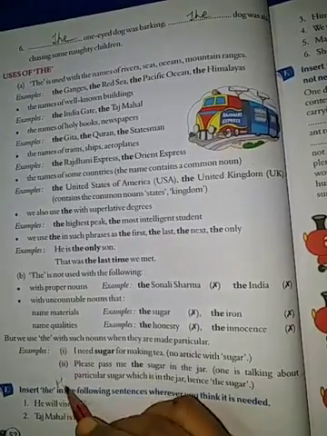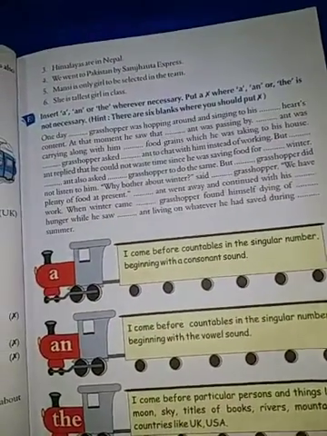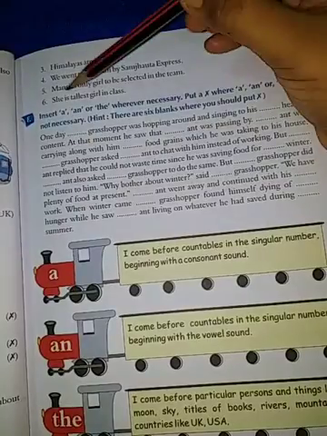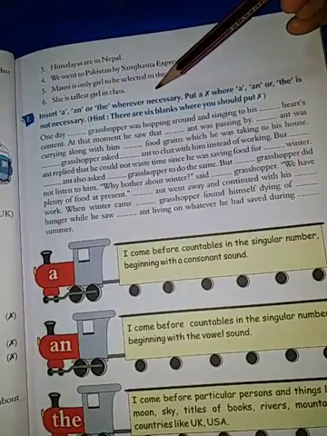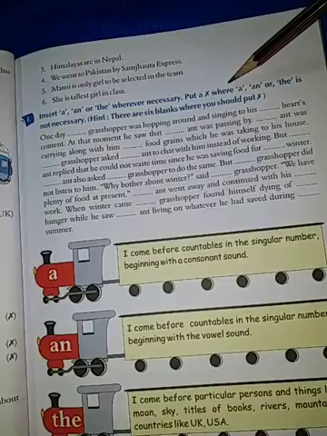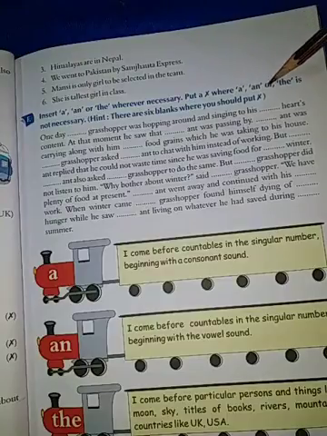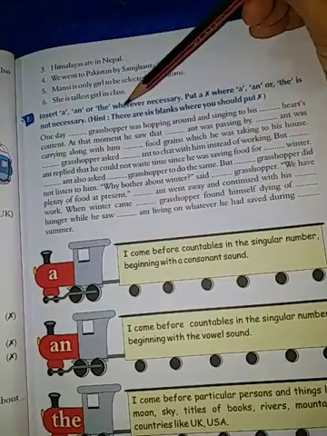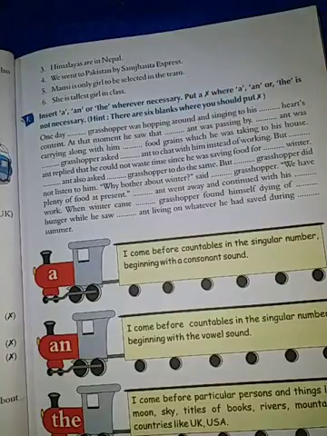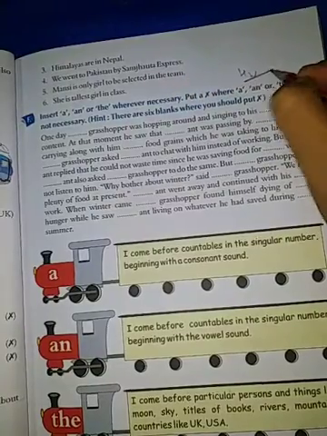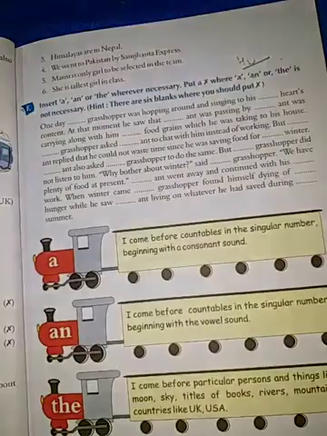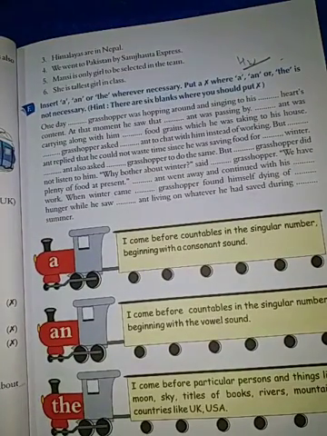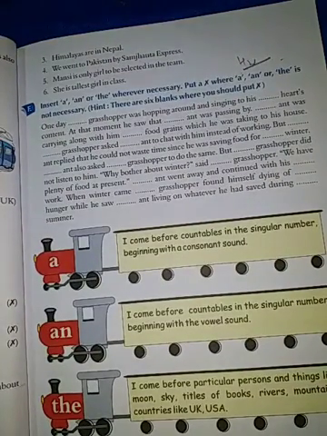Insert the in the following sentence wherever you think it is needed. This exercise you have to do by yourself. One is for your assignment. Insert a and the wherever it's necessary. Put a cross where a, an or the is not necessary. Hint: there are 6 blanks where you should put. Okay, this one is also for your assignment. So that's all for today's class. Now move to today's assignments.